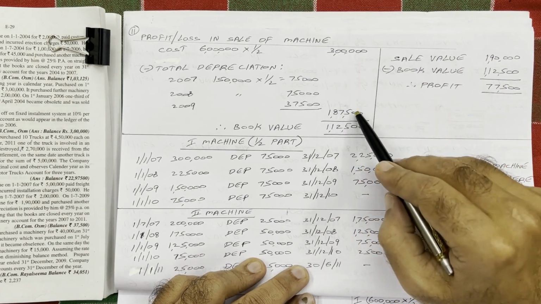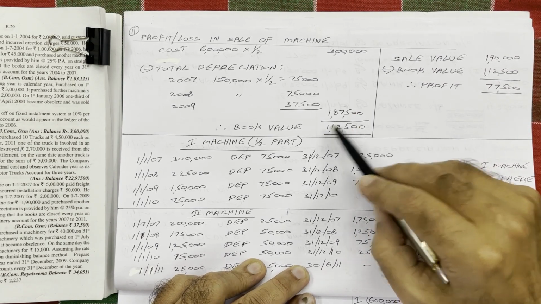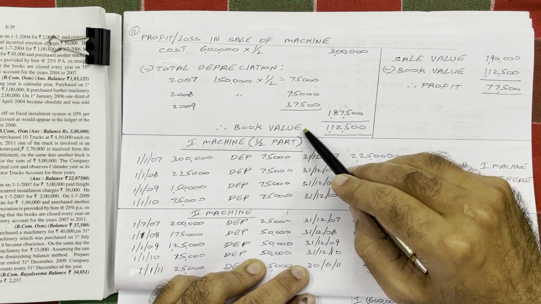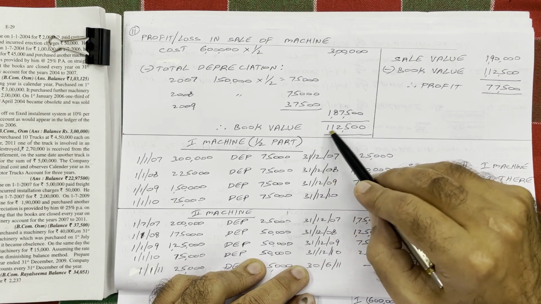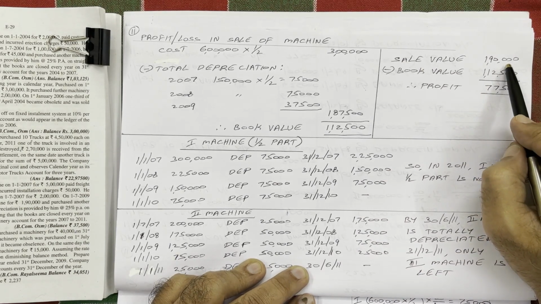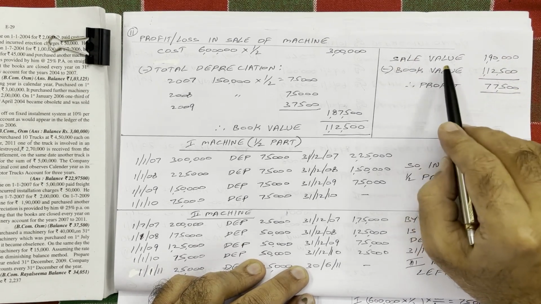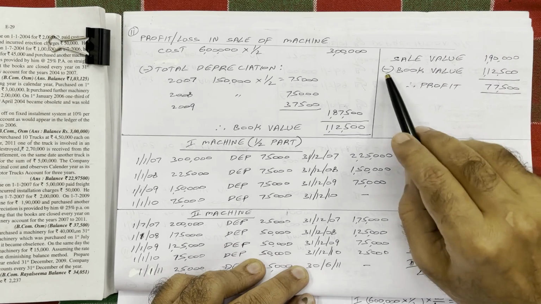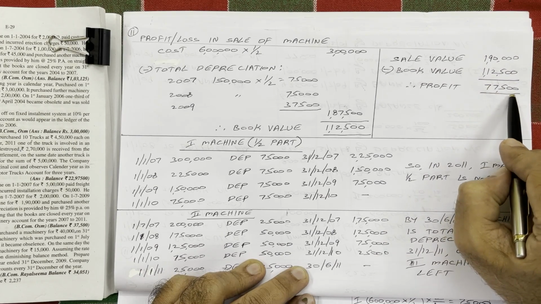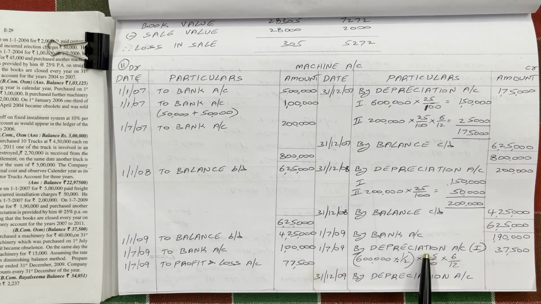Now cost minus total depreciation is equal to 1,12,500. So this half asset's book value is 1,12,500. Book value means the value of the asset on the sale date. So a 1,12,500 worth asset is sold for 1,90,000. So we sold for a larger amount, so there is a profit on sale. Therefore, first show this sale value 1,90,000 minus book value 1,12,500. Profit is equal to 77,500. This profit in the asset account you have to show. If a loss comes, we should show it on the credit side.